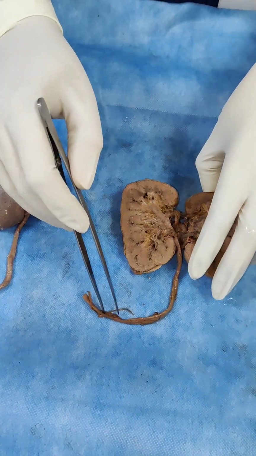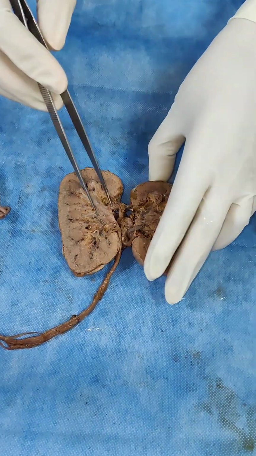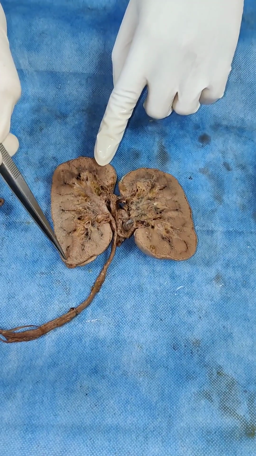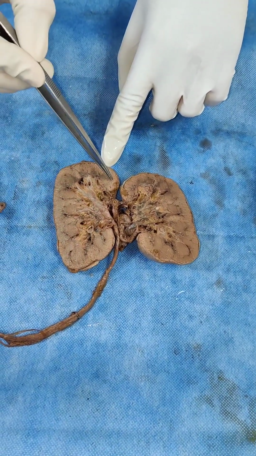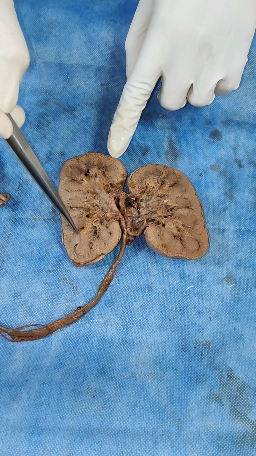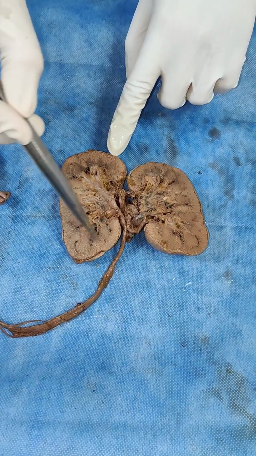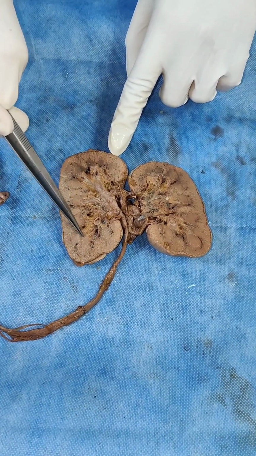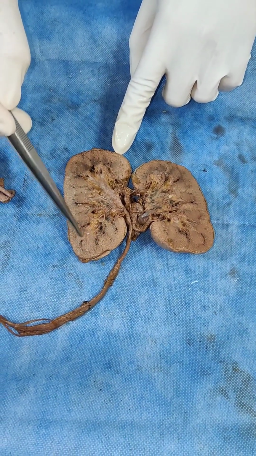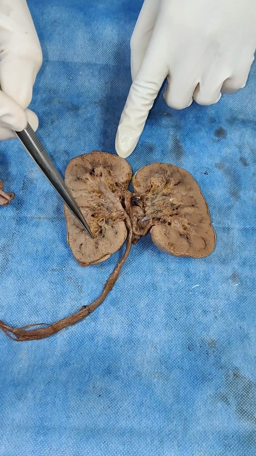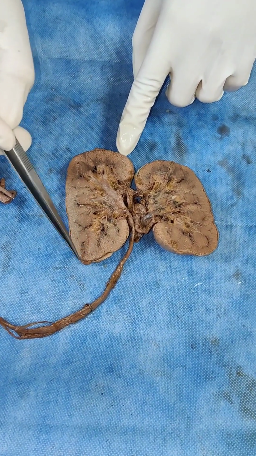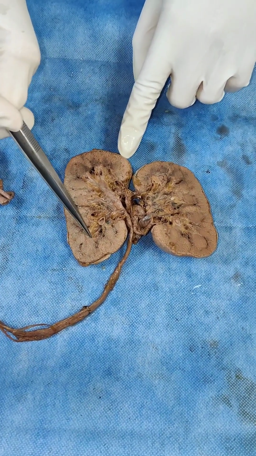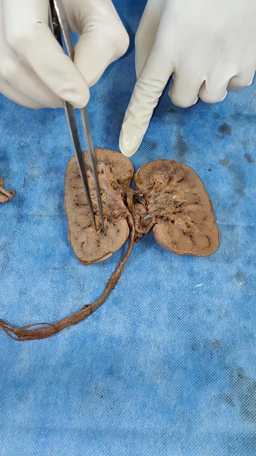Then we come to the interior of kidney. Here we can see the interior of kidney is divided into two parts: the outer part, this is the cortex, and this inner part, this is known as the medulla. In the medulla we can see this triangular area. This triangular area is known as the renal pyramid. This renal pyramid has a base which is facing towards the cortex, and the apex, which is known as renal papilla. This renal papilla is opening into the minor calyx.